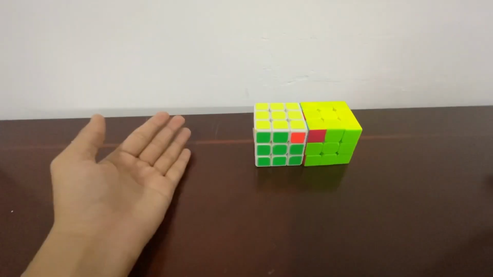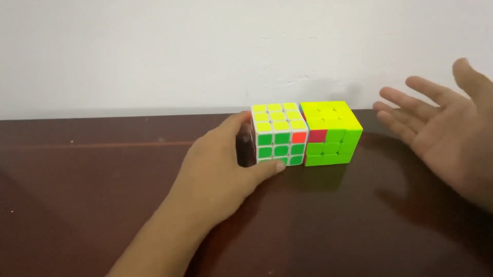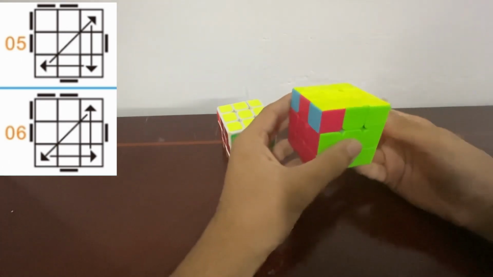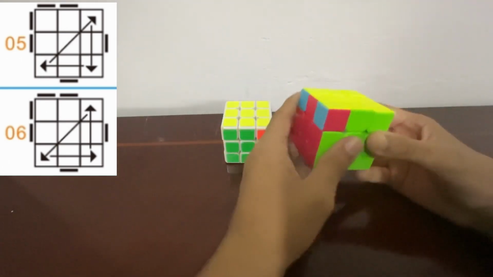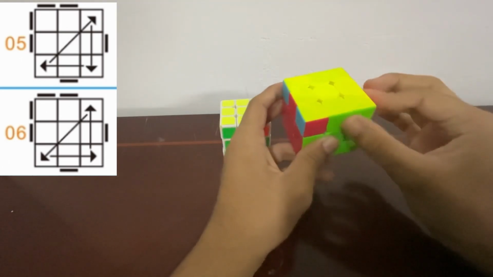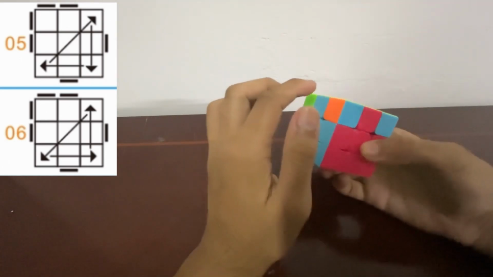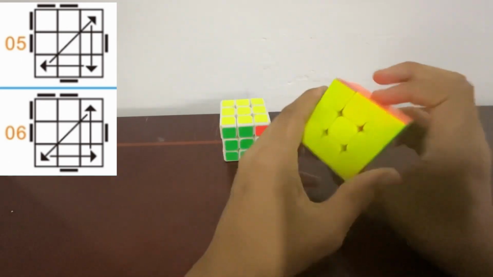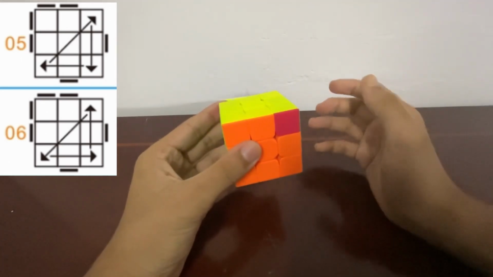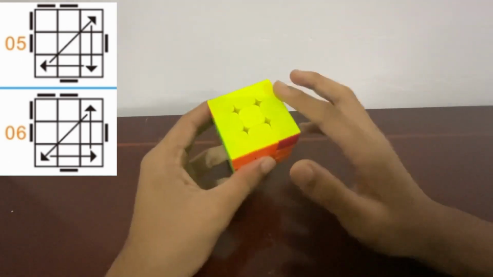Voila, very simple. On to the next pair of algorithms, cases. This is going to be the right version. The one I'm holding is going to be the right version. So this is the main idea of identifying both of them. You have a block like this, and the other thing you'll notice is that all the edges are in the correct position. The only things not in the correct position are the corners.